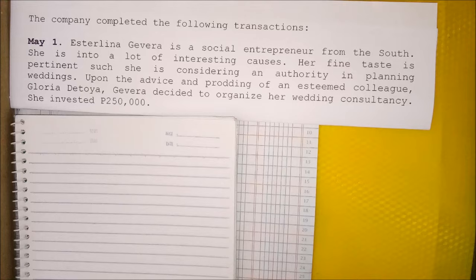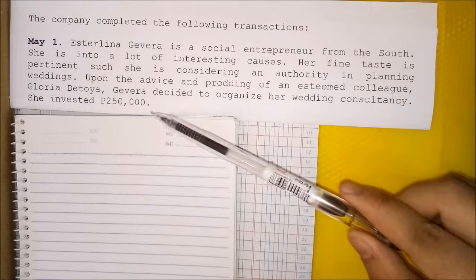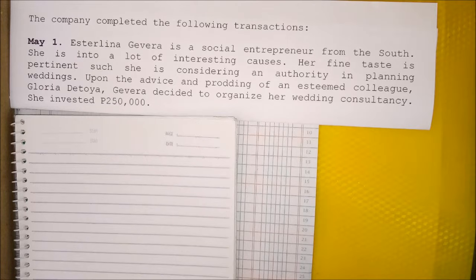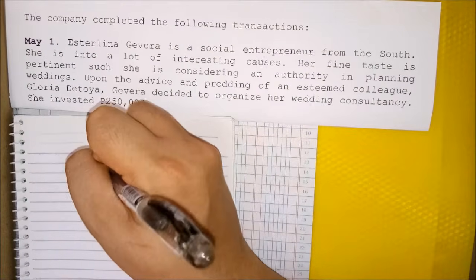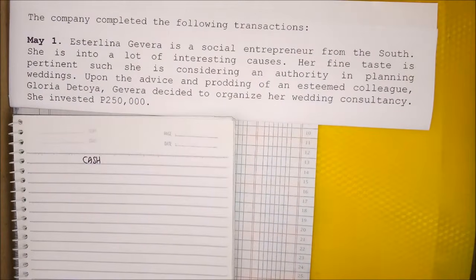So, yung mga account na involved ay, since naglagay siya ng 250,000 sa business, ang business niya ay nagkaroon ng cash. And nagkaroon din siya ng capital sa kanyang business, Guevara Capital.